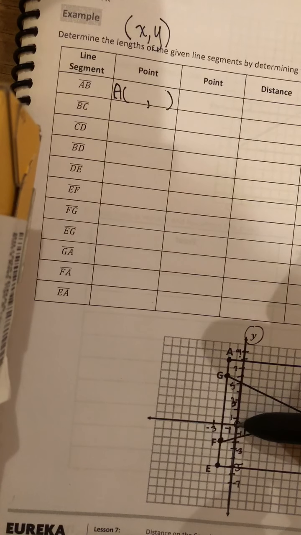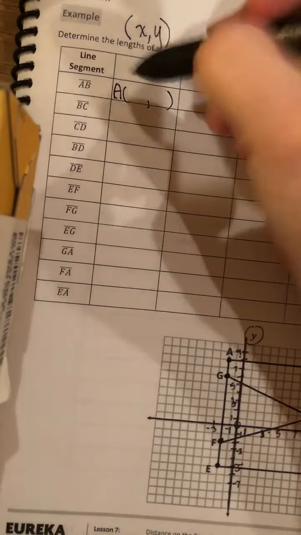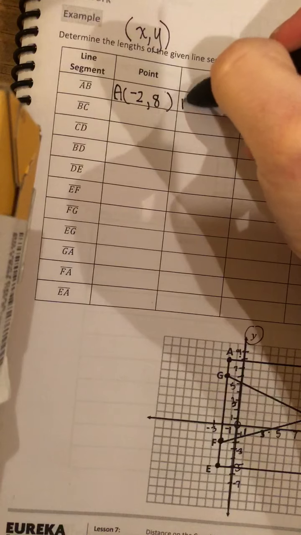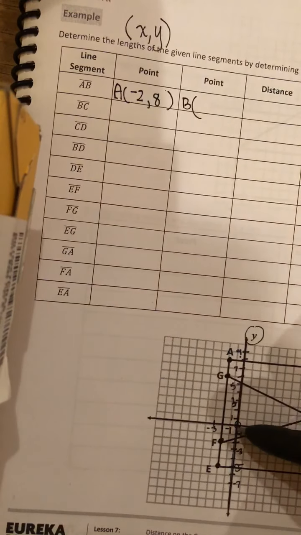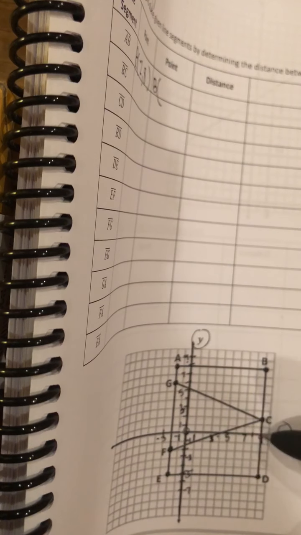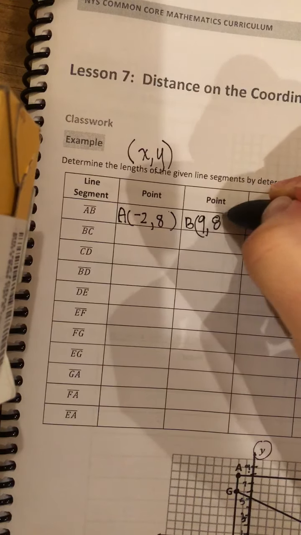So A is at -2, 8. Point B. Oh, B is way over. B isn't down. B is at 9, 8. So B is 9, 8.